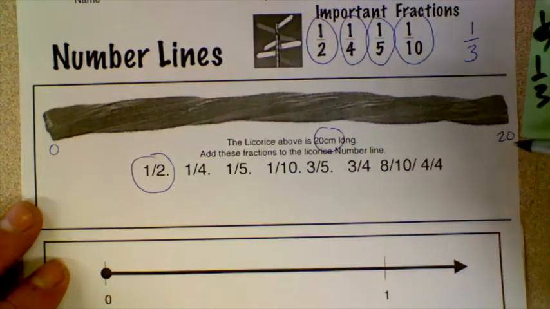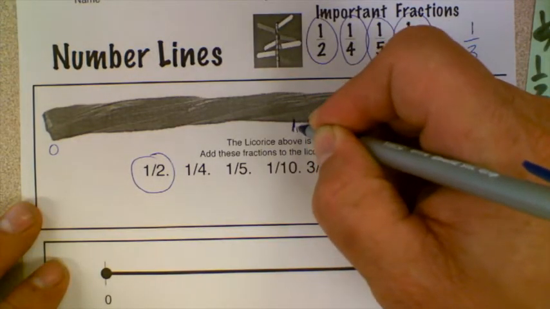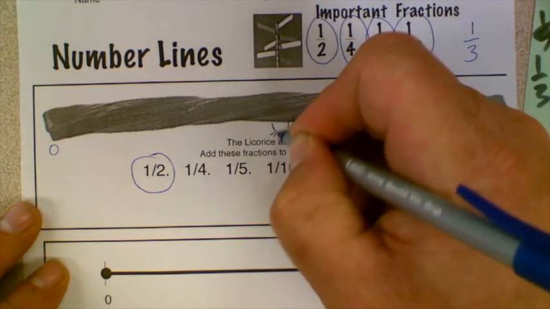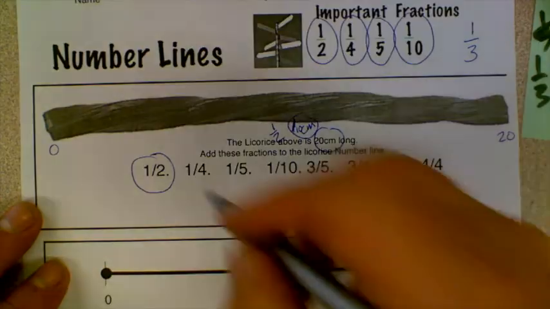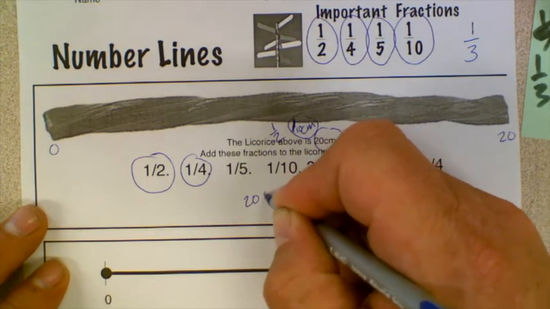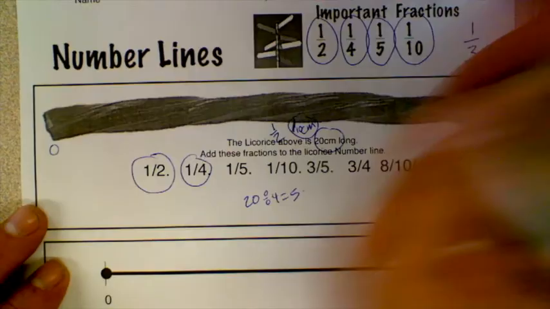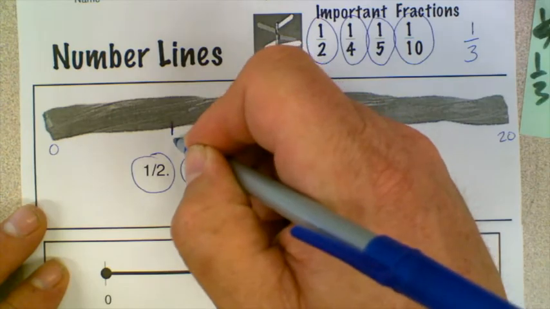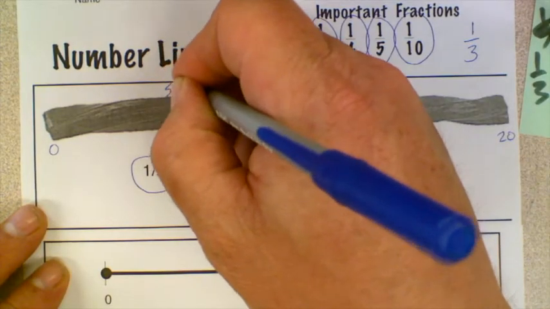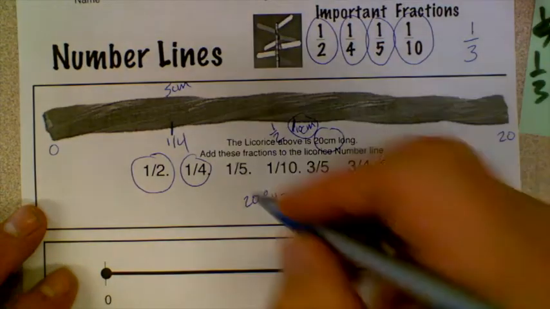Let's look at 1/2. Where would 1/2 be along here? Well, if it's 20 centimeters, then with your ruler at the 10 centimeter mark, I'm just guesstimating here, that is where the 1/2 would go. Now let's talk about a quarter. Again, if it's 20 centimeters, for a quarter you divide 20 by 4, and the answer is 5. So 1/4 is 5 centimeters in, and again, with a ruler, you'll be able to figure that out. There's 5 centimeters, and so there is 1/4.